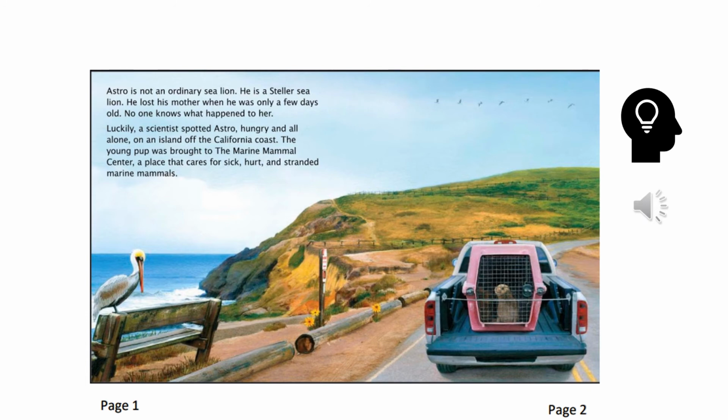What I learned from the photographs is that Astro was taken to the Marine Mammal Center in a truck. He was put in a cage. It's important because I learned how the scientists got Astro to the Marine Mammal Center. I see what the California coast might look like as well in the photograph, and that there are other animals there too.